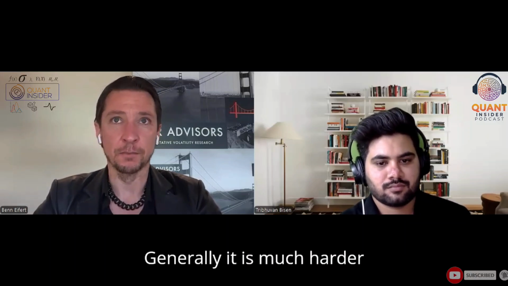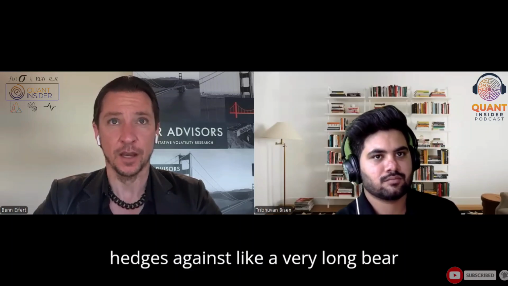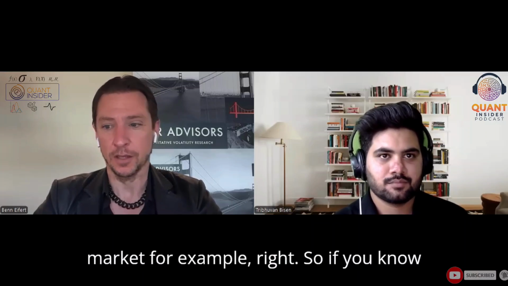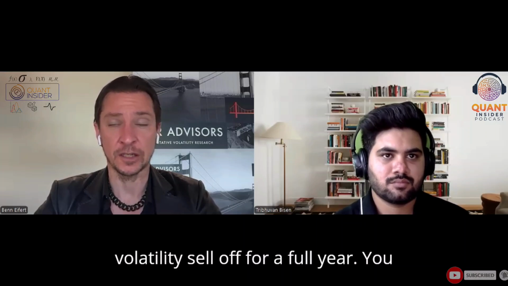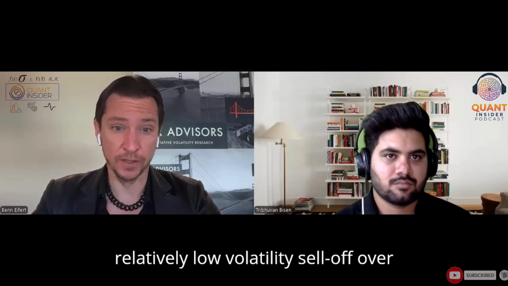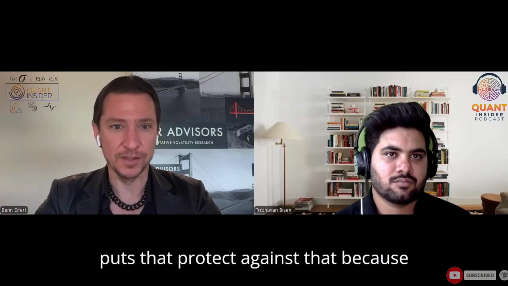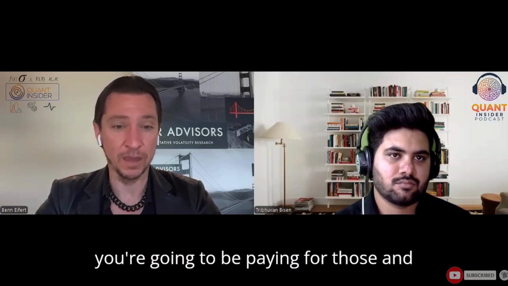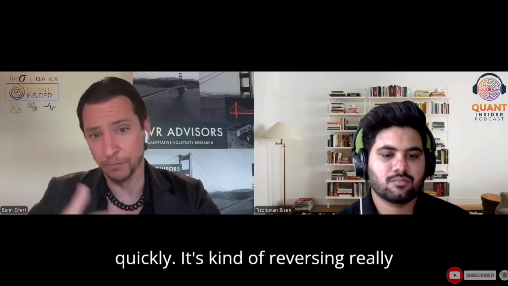Generally, it is much harder to structure derivatives-based tail hedges against a very long bear market, for example, right? 2022 was sort of a low volatility sell-off for a full year. You could remember the tech bust, which was a relatively low volatility sell-off over 3 years. You can't really buy puts that protect against that because you're going to be paying for those, and you're not really experiencing a lot of volatility. The market's not moving quickly; it's grinding lower.